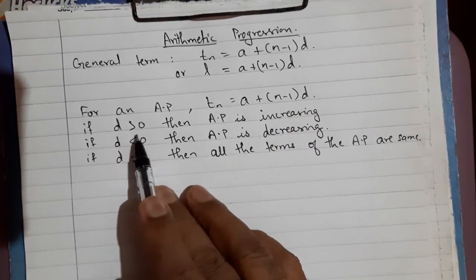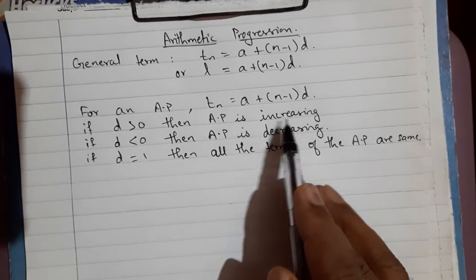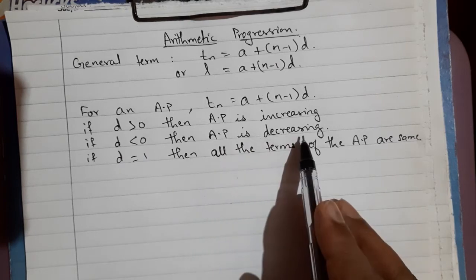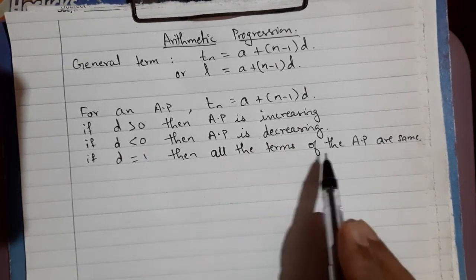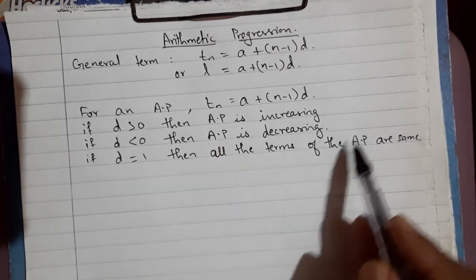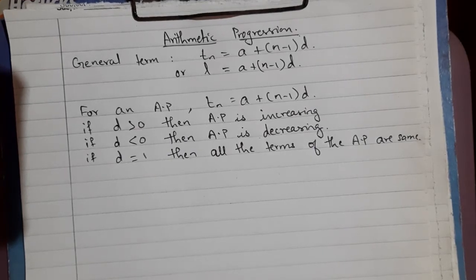If the difference is greater than 0, then the AP is increasing. If d is less than 0, then the AP is decreasing. If d is equal to 0, then all the terms of the AP are the same. So using all these properties, we are going to solve exercise 10a.